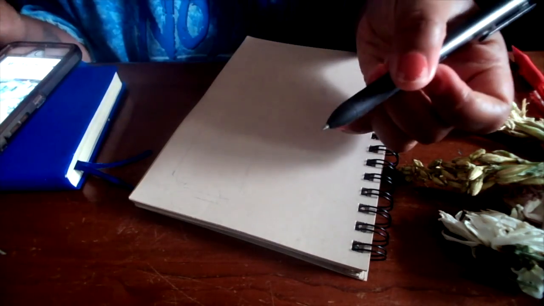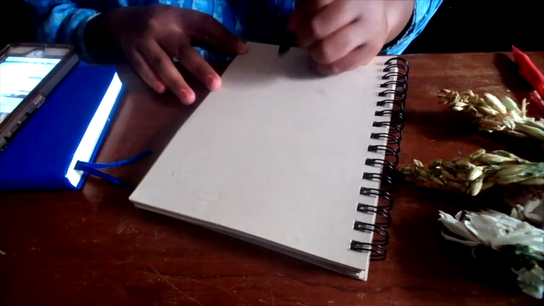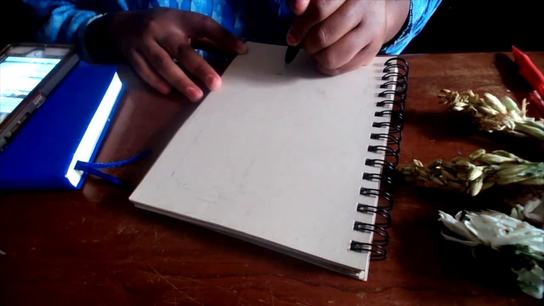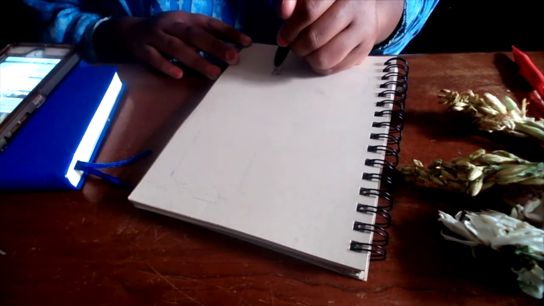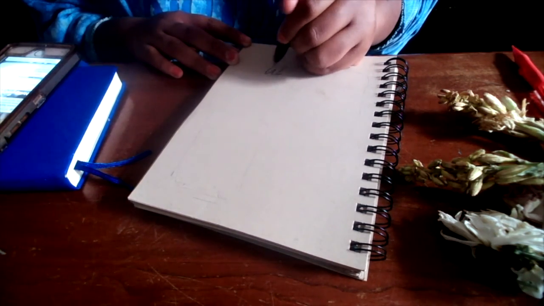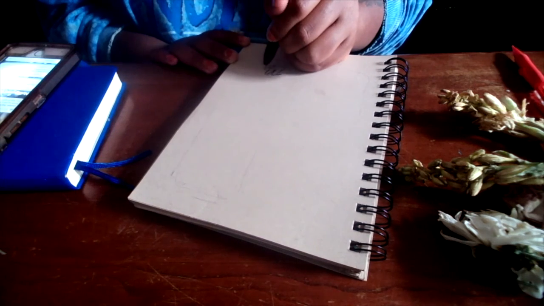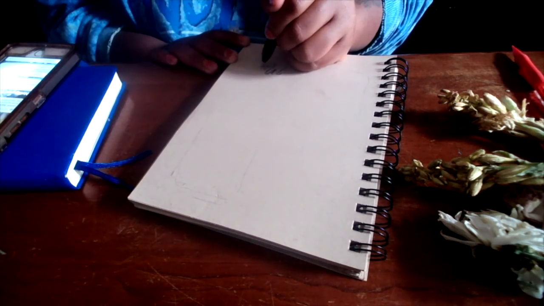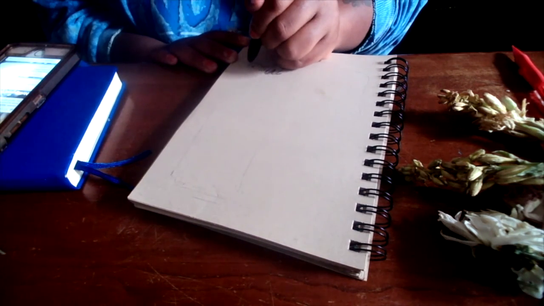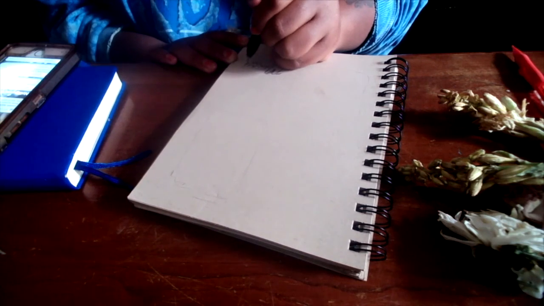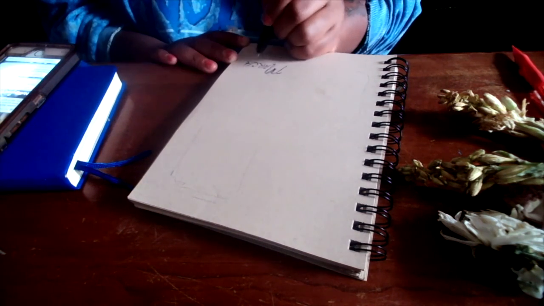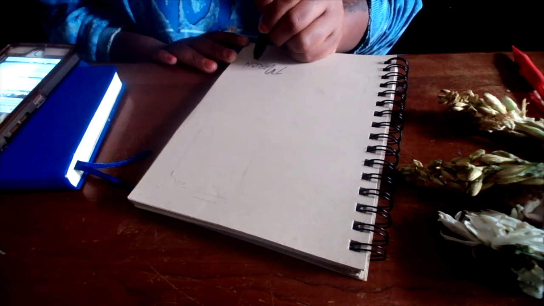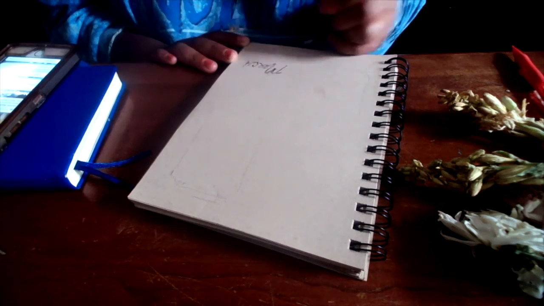The materials that I'll be using for this is just a notebook, a pencil, and a black pen or black marker. But you can feel free to use any other color that you would like. I use the pencil to mark out where I would want to have the images and the different notes that I want to take. But you're welcome to really just freeform it as you feel.